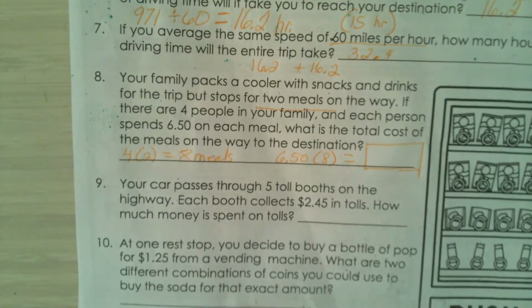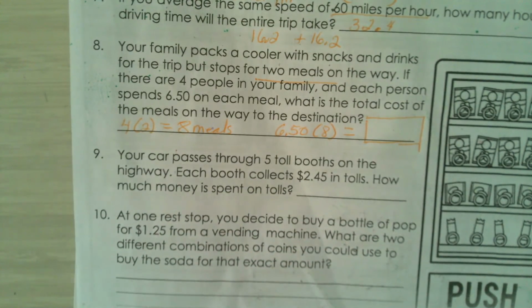Number 9, your car passes through 5 toll booths. That means you're on a toll road and you have to pay to be on that road. Each booth collects $2.45 in tolls. How much money is spent on tolls? And they do have a lot of toll booths in Florida.